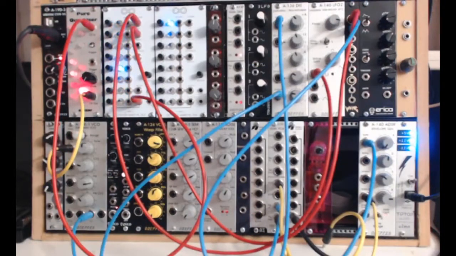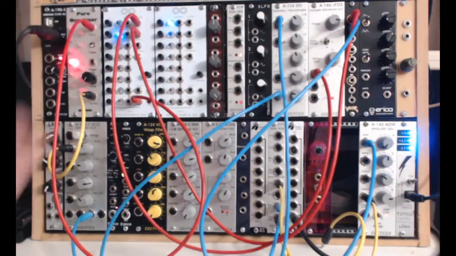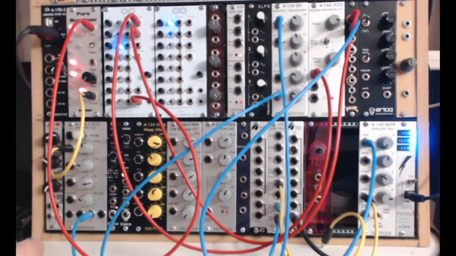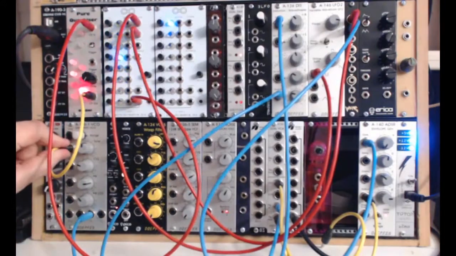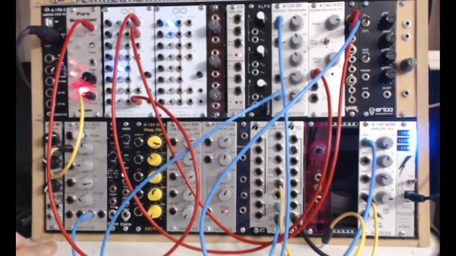Okay, so I've just patched up things slightly differently here just to demonstrate a few of the other modules we have here on this middle row. So I'm basically taking just your sequencer out into the quantizer, just so it turns it into proper notes rather than random voltages.